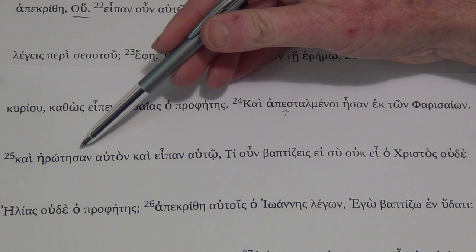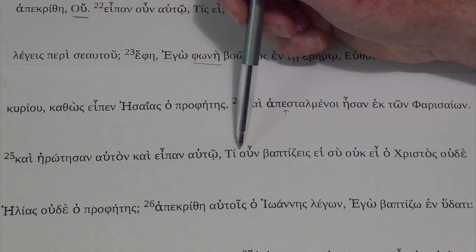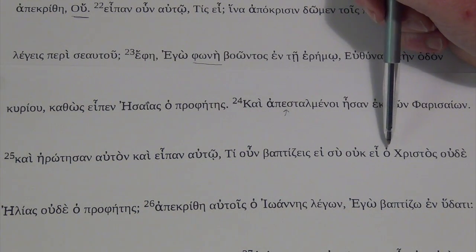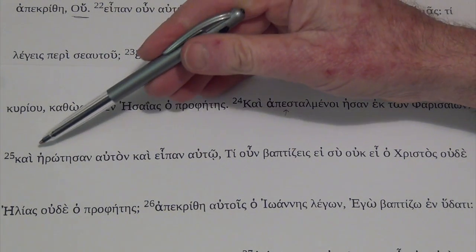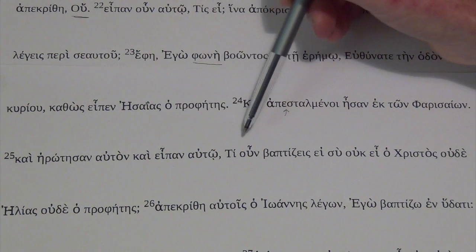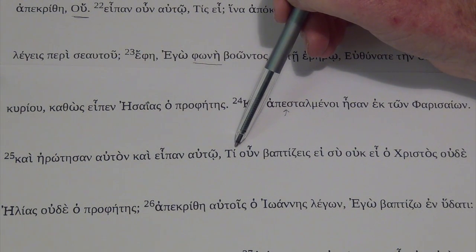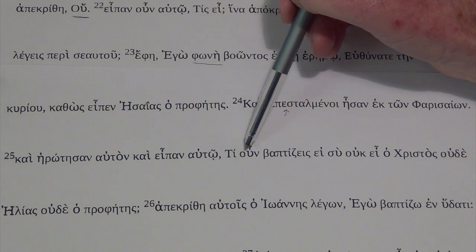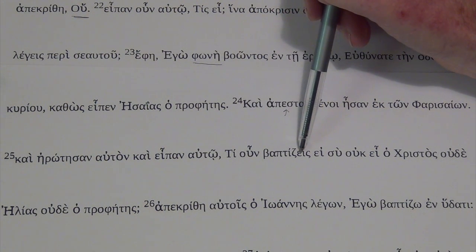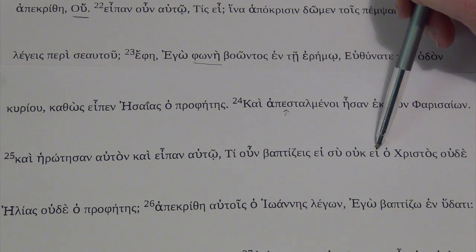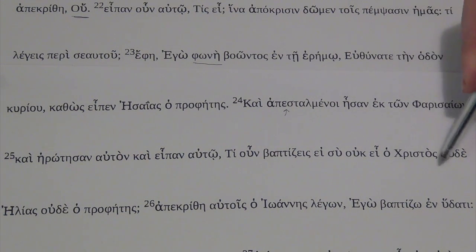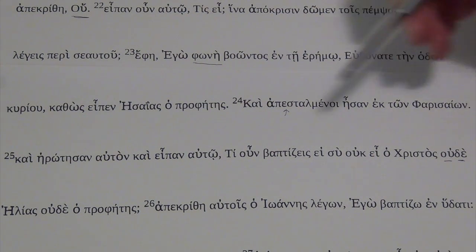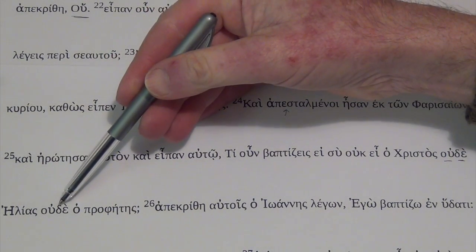Kai erotesan auton kai eipan auto, ti oun baptizeis ei su ouk ei ho Christos oude Elias oude ho prophetes. And they asked him and said to him, ti, so what, and in this case it means why. Why then do you baptize if you are not the Christ, nor, so this is oude, which we would translate nor, Elias, nor Elijah, nor the prophet?